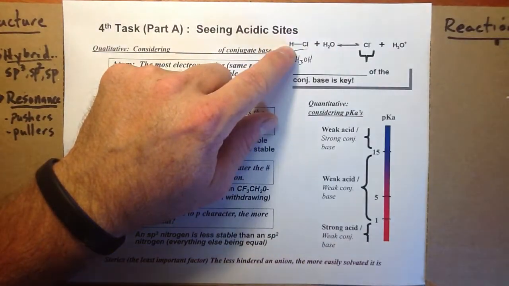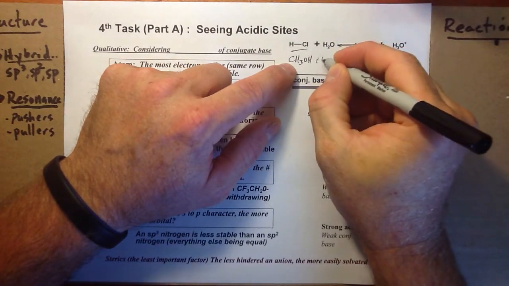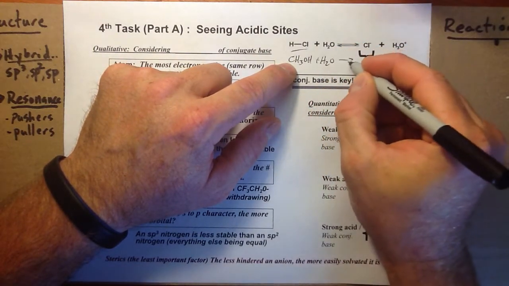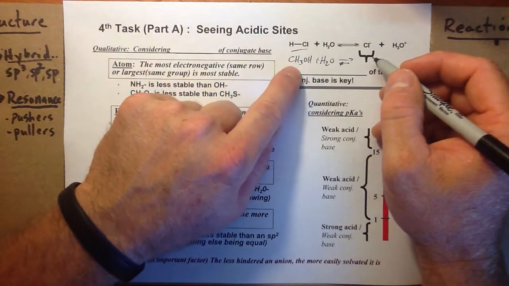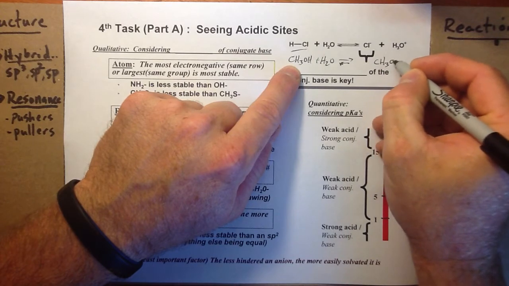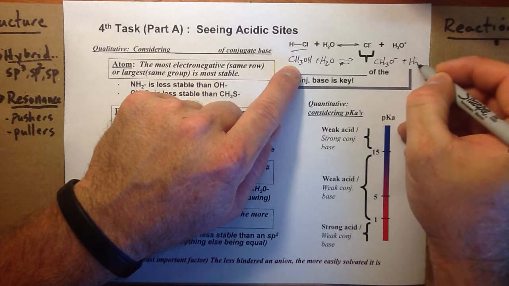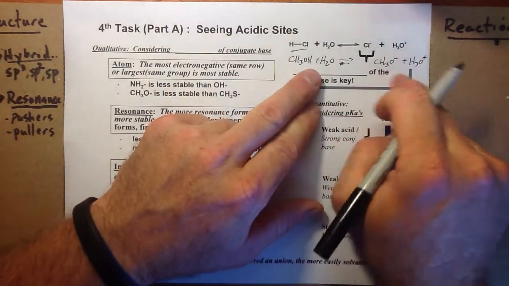This is a strong acid, but we could consider methanol with water and how much of that dissociates to form methoxide, OCH3-, plus H3O+, and that would be a measure of its acidity.